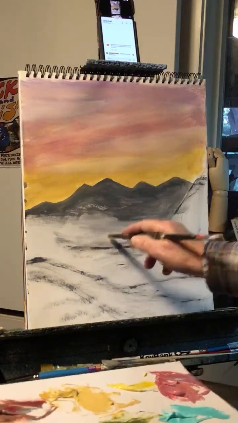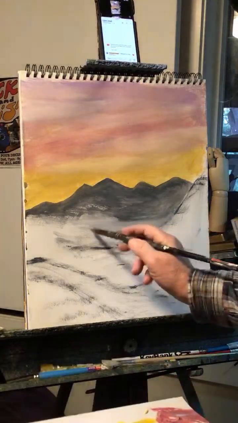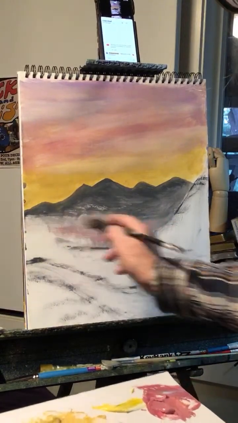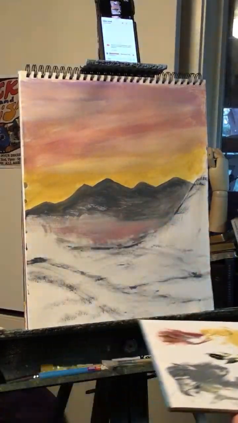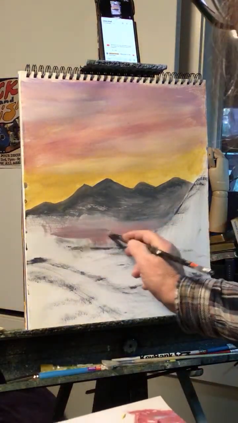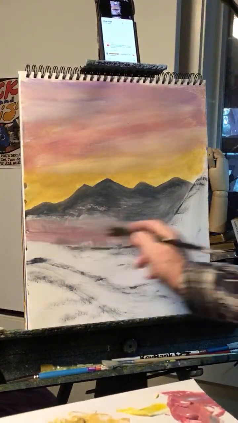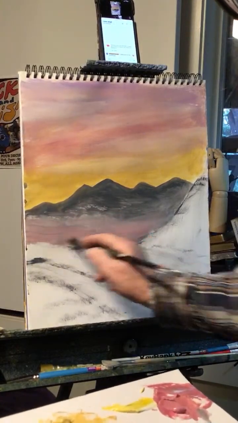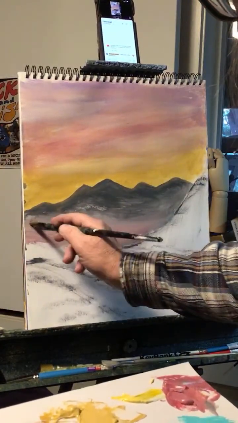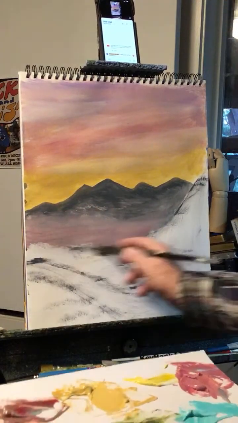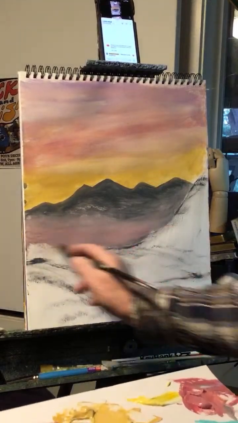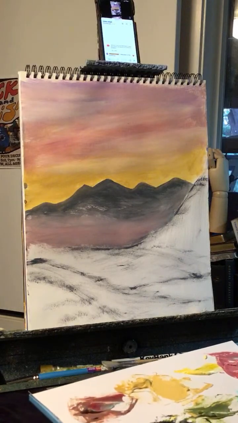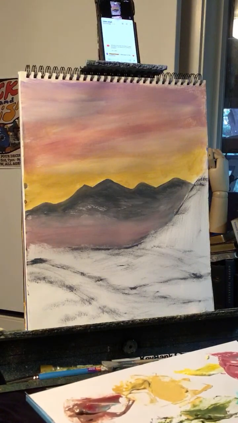I think I want to have a pink landscape down here to reflect from the sky up there. This one's going to probably be for the ladies. Really light pastel colors with pinks and purples and light blue. Wow, that looks pretty good. I think it'll end up looking pretty good.